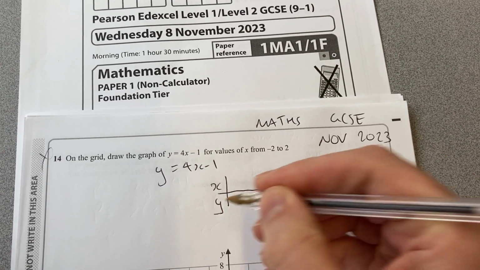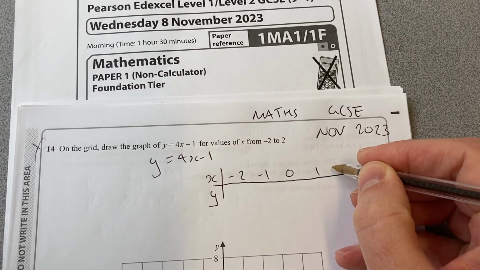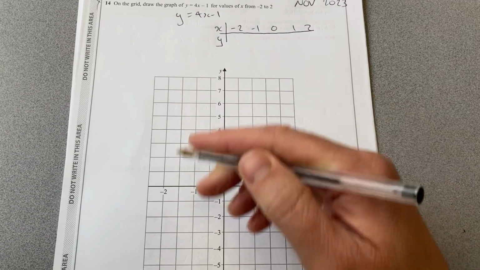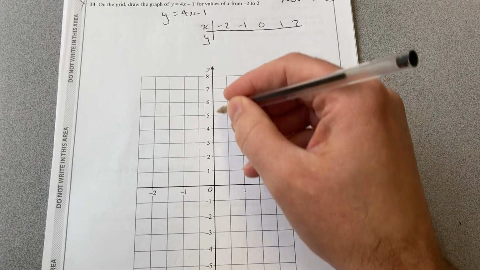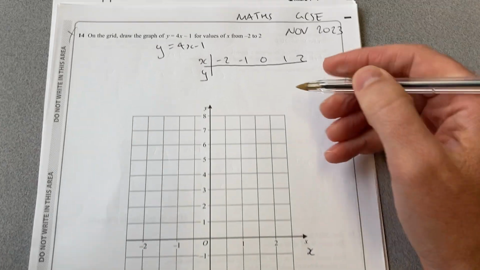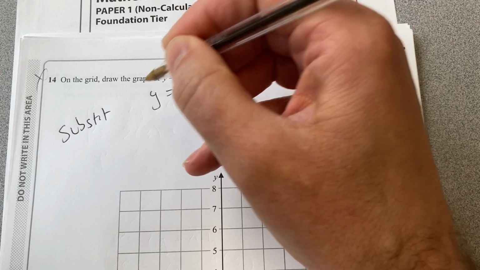So you have x and y, minus 2, minus 1, 0, 1, and 2. And then we're going to plot it here. So you can see it's minus 2 all the way to 2 on the x-axis, and we need to find the y coordinates for each of these points. So we need to use substitution, so that's the skill we need here.